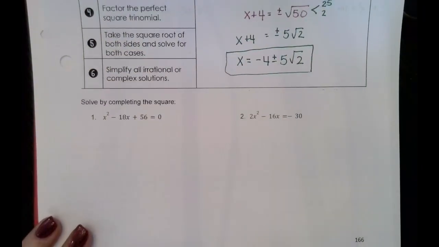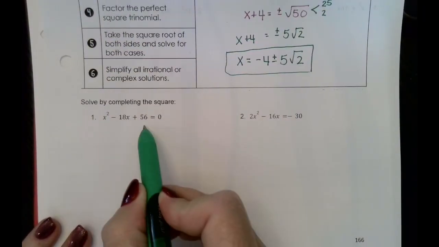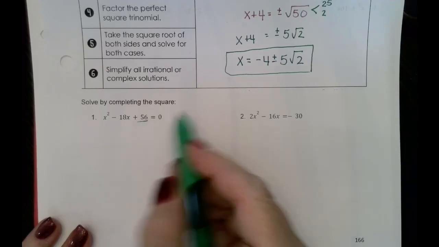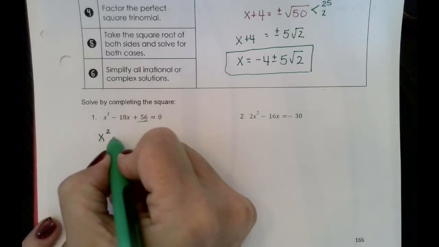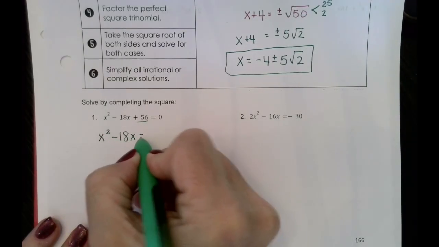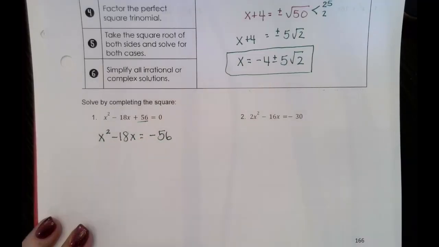All right, so step one, I don't have an a value, so I want to move this constant to the other side. So I end up with x squared minus 18x equals negative 56.